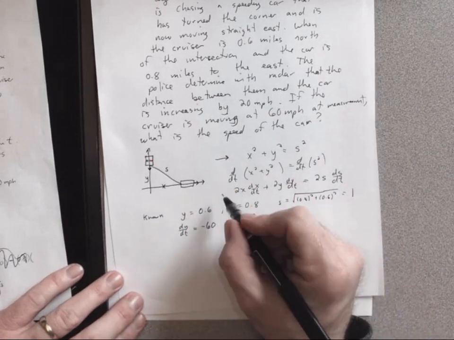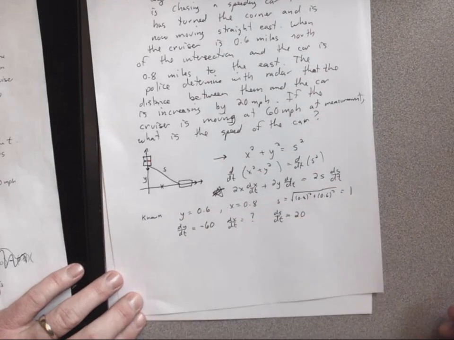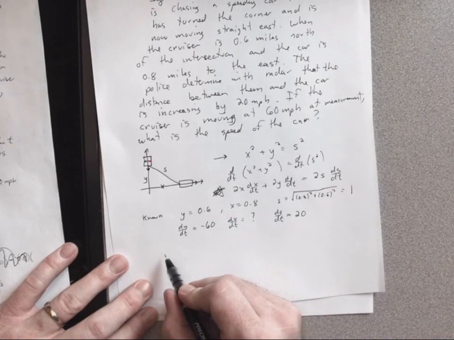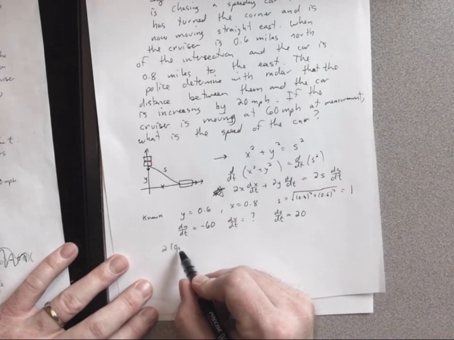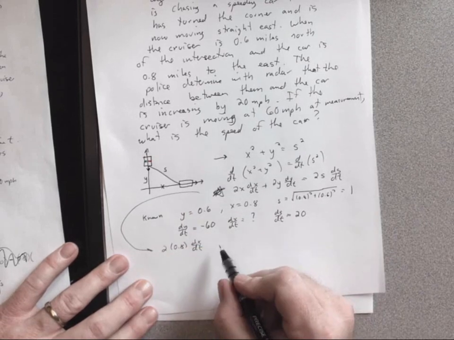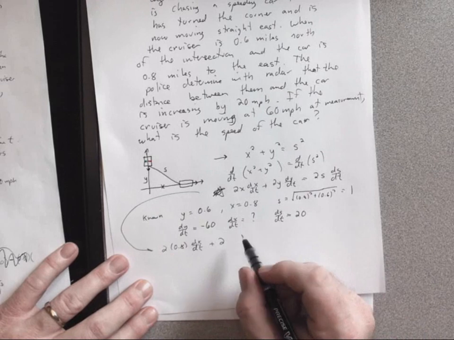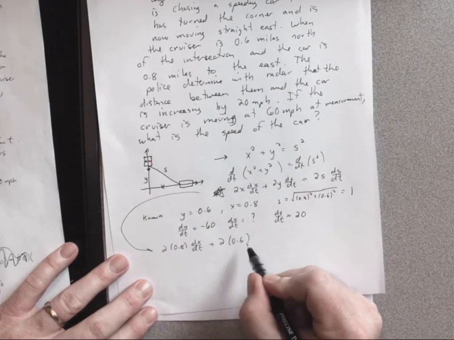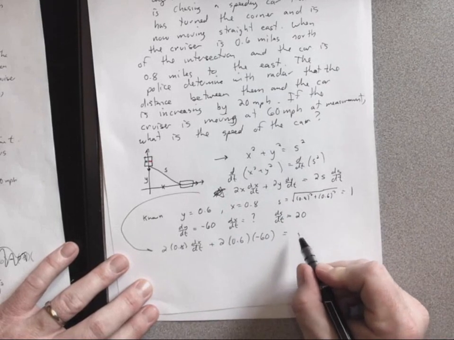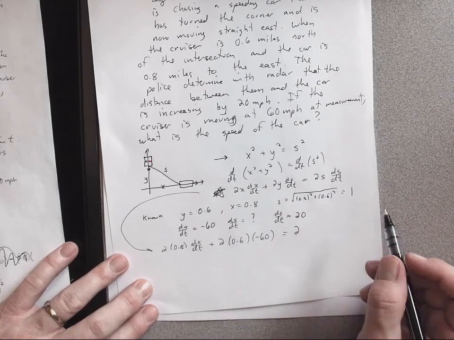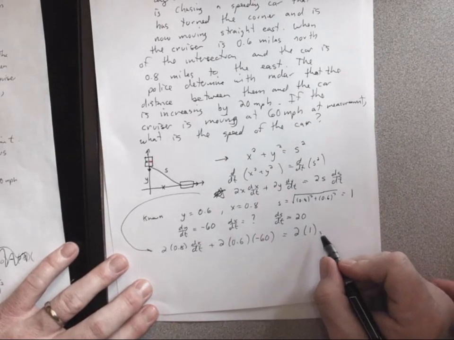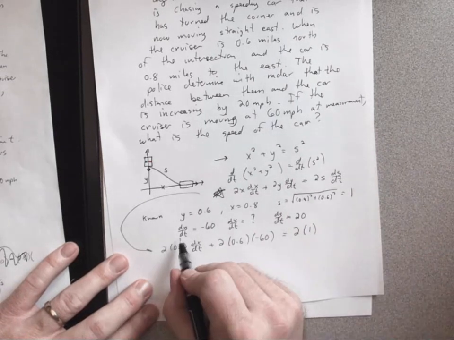So now that I know all these variables, I can use this equation to figure that out. I'm going to plug them all in and then solve for dx/dt. So 2 times x, which is 0.8, dx/dt, plus 2 times y, which is 0.6, times dy/dt, which is negative 60, is equal to 2 times s, which is 1, times ds/dt. I guess I could have canceled all the 2's. ds/dt is 20.